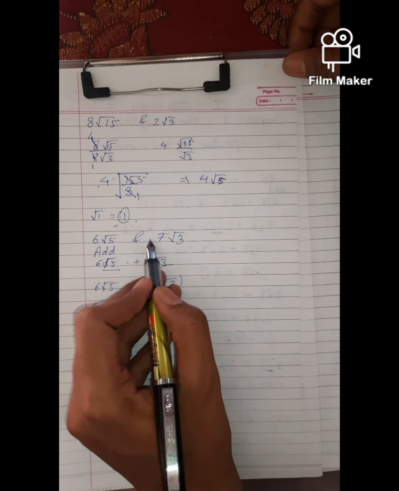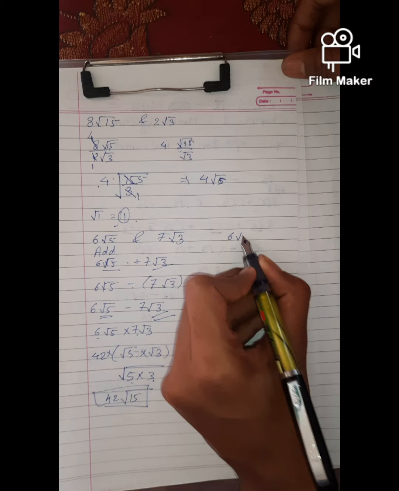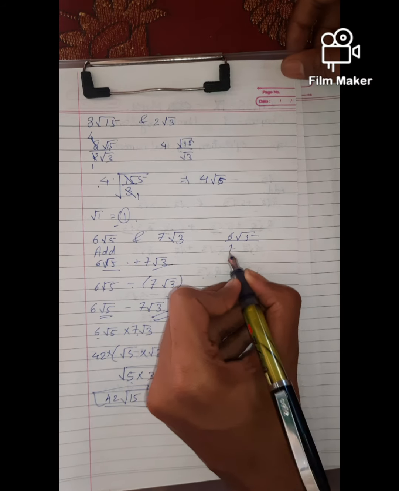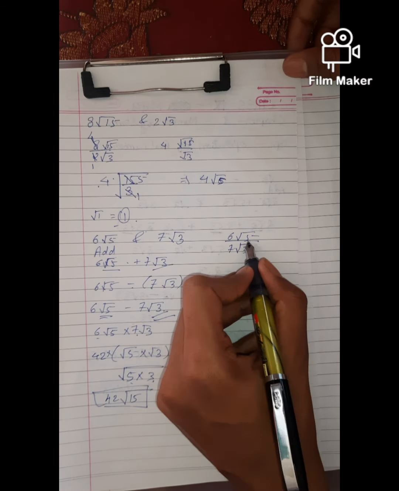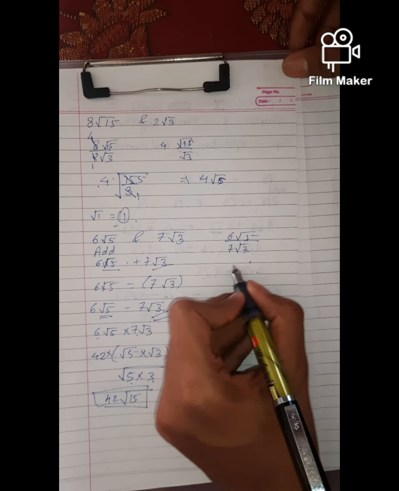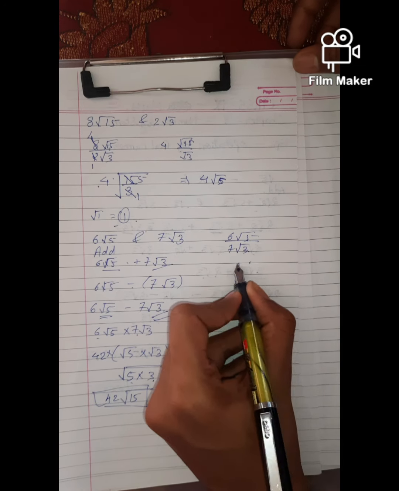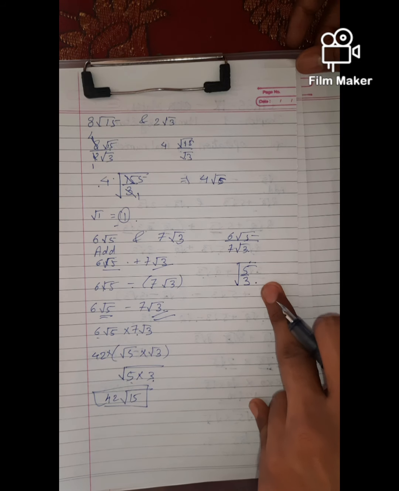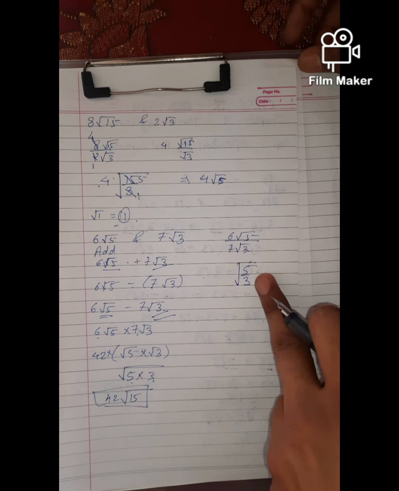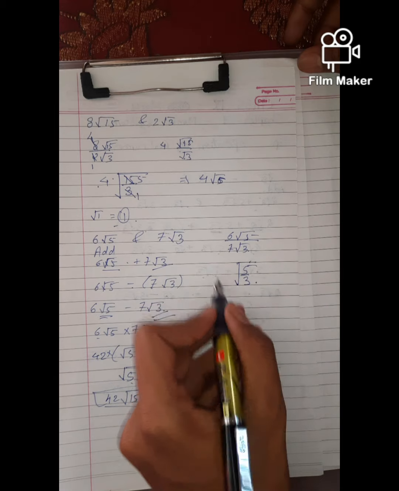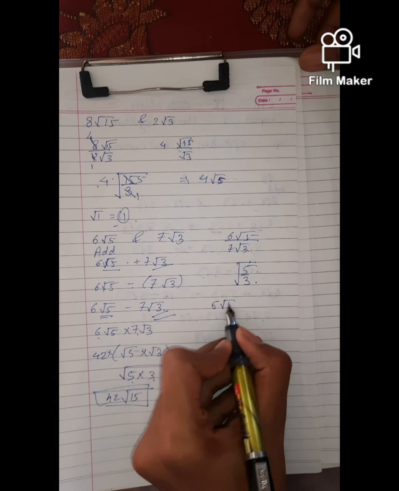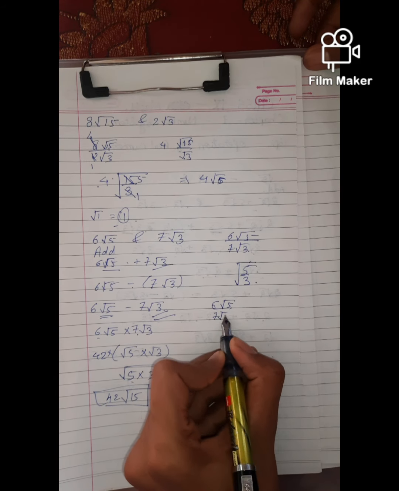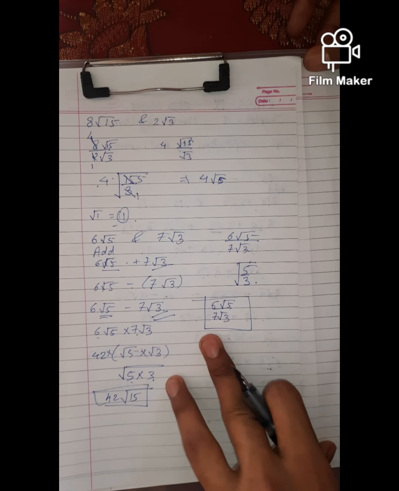Now let's divide both these numbers. 6 root 5 divided by 7 root 3. Under root 5 by under root 3 can be written as under root of 5 by 3. And this number cannot be further simplified because they are both prime numbers and they don't come in the same table. So we simply get 6 root 5 by 7 root 3. So this is the final answer.